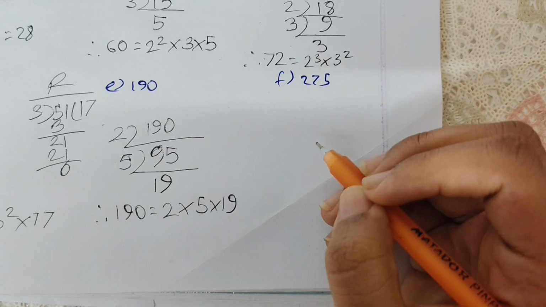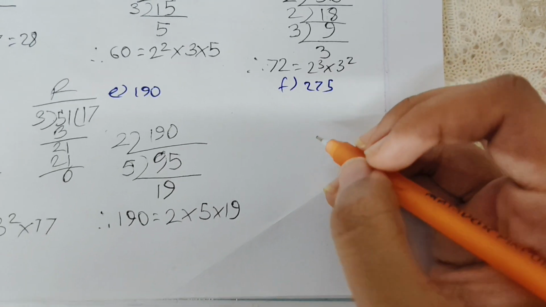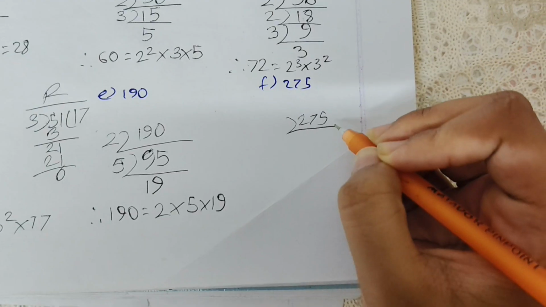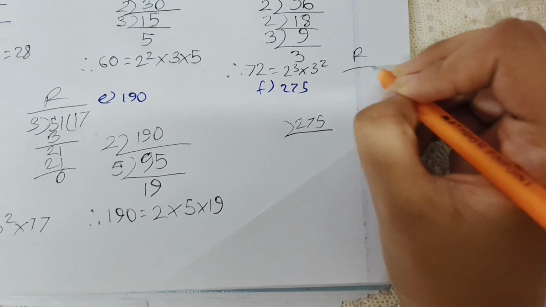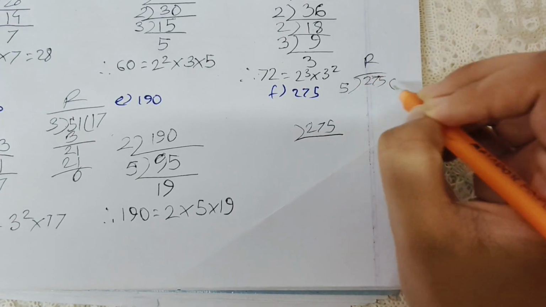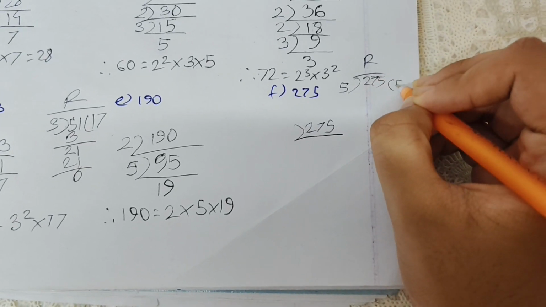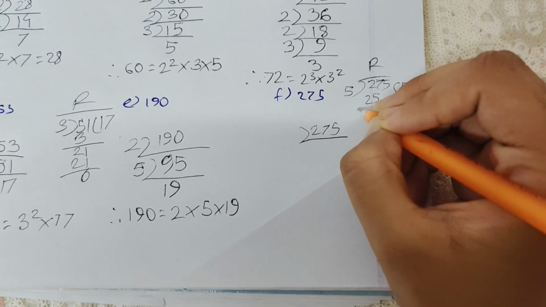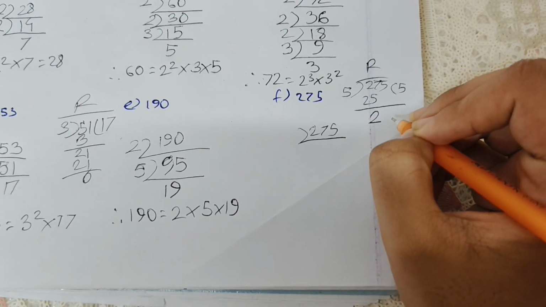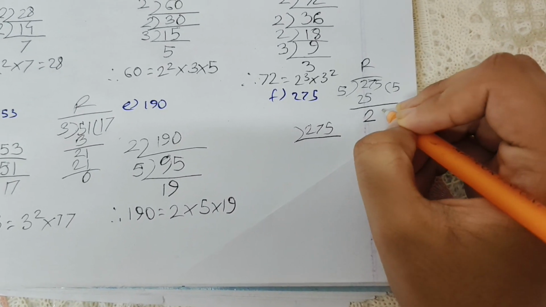Now for number F, we got 275. 275 is divisible by 5. 5 multiplied by 5 is 25. When we subtract, we get 2.